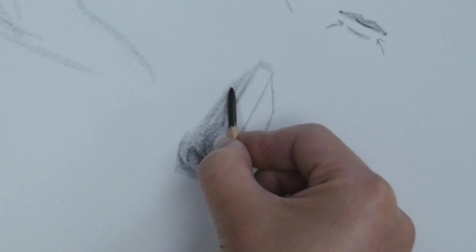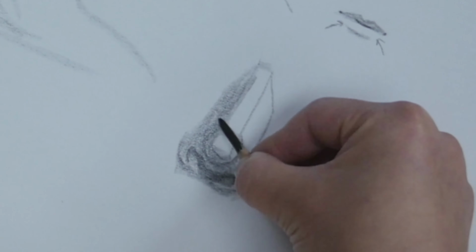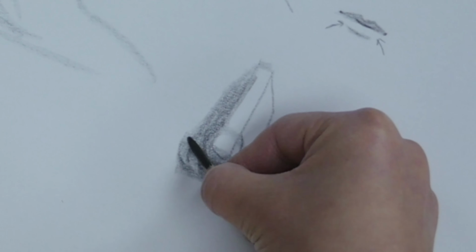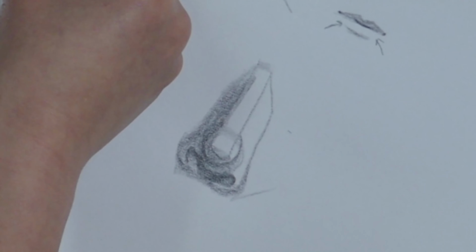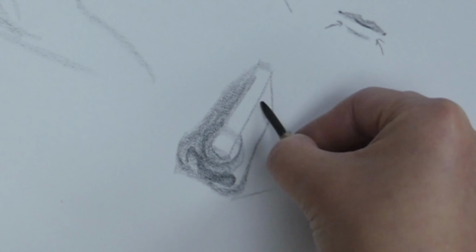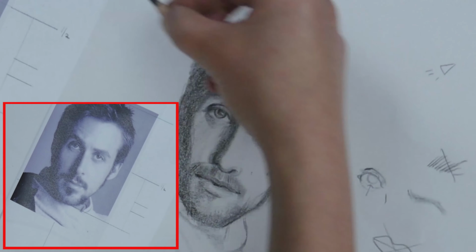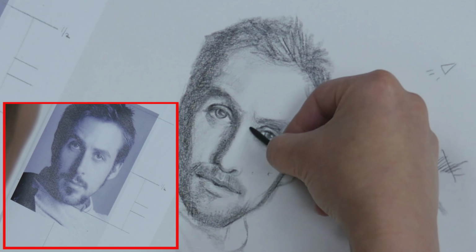basically, if you break it down into forms, it's a lot easier to draw. So you can see that this line is right here, and it's very, very subtle.